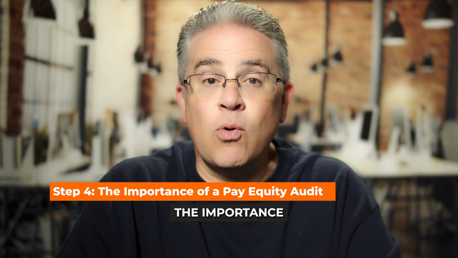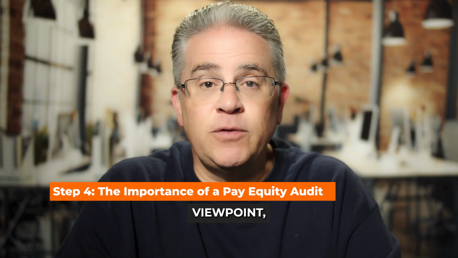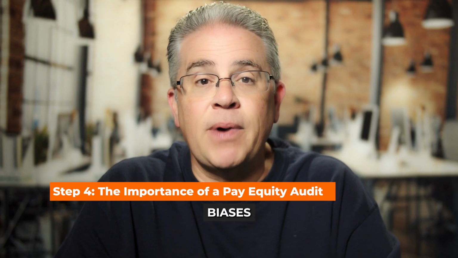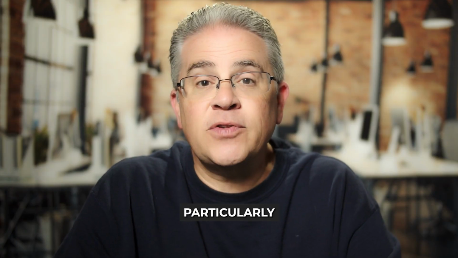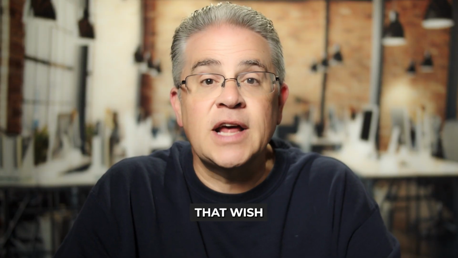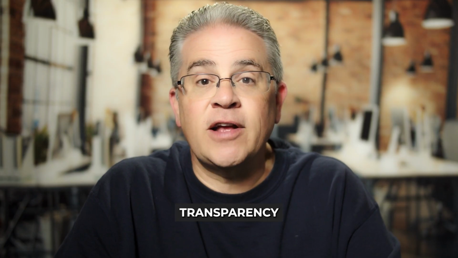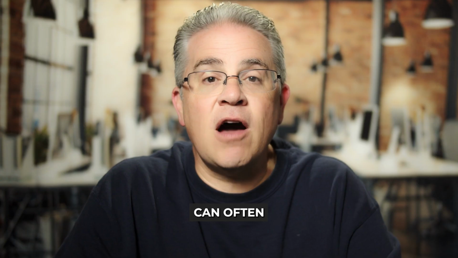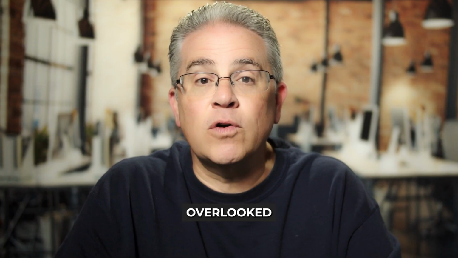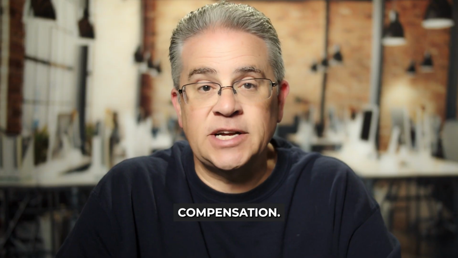Step 4. The importance of a pay equity audit. A pay equity audit can offer an independent viewpoint, ensuring that any potential biases in compensation practices are identified and addressed. It is particularly beneficial for organizations that wish to certify their commitment to fair pay externally and demonstrate transparency in their equality efforts. Furthermore, having an external audit can often provide insights that might be overlooked internally, helping the company to adopt best practices in compensation governance.